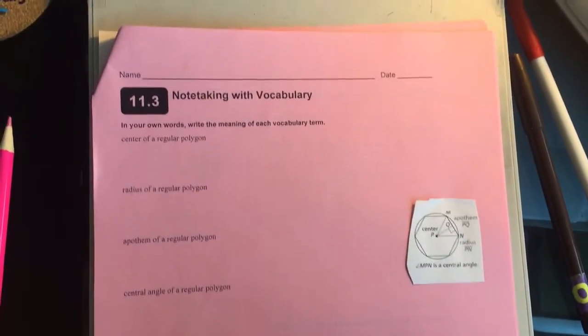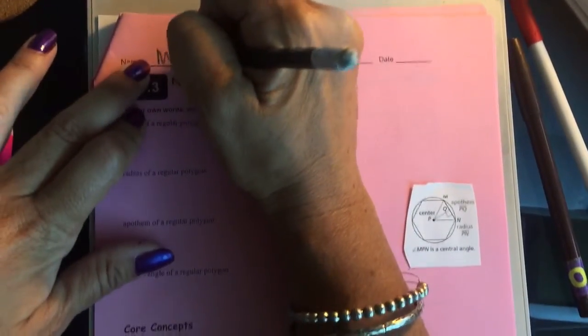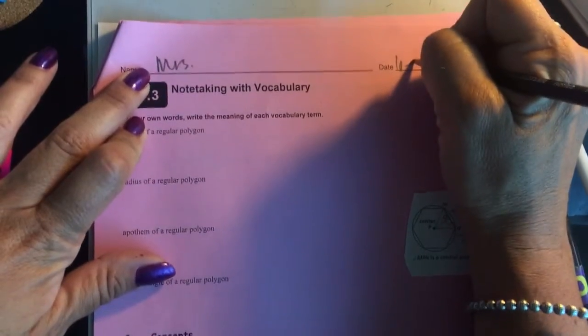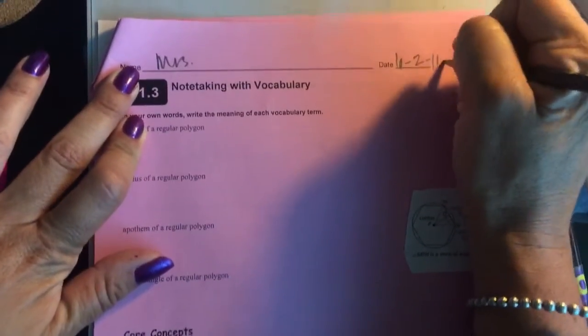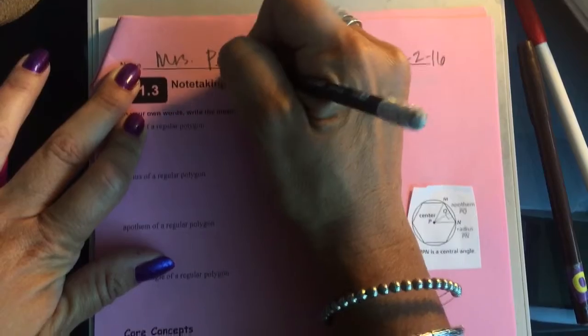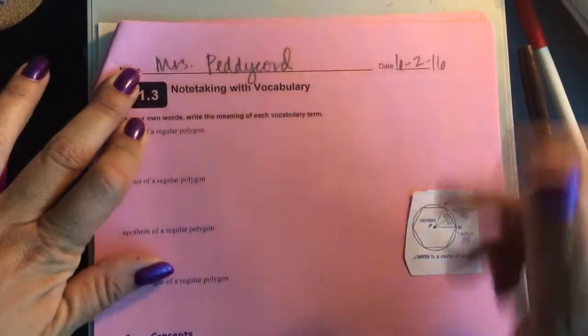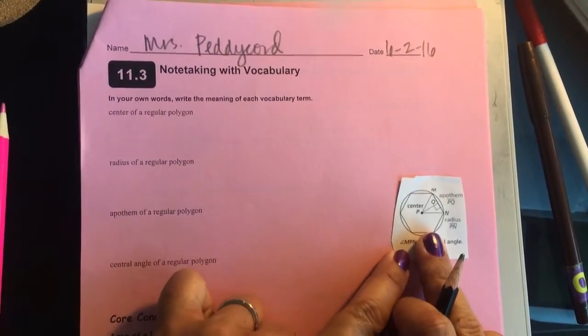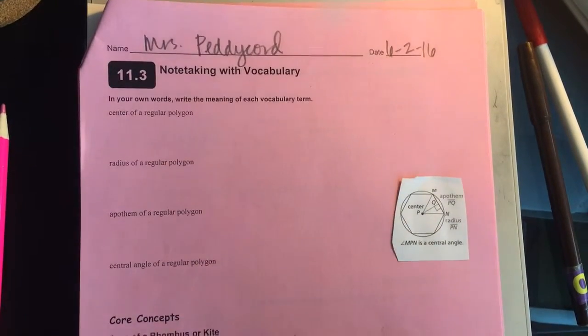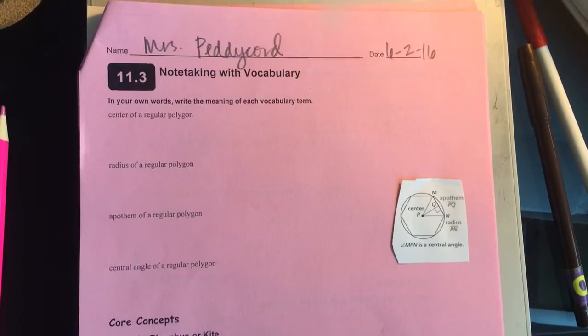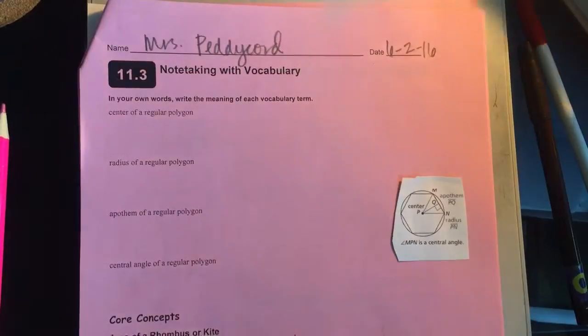Okay, so getting started with our 11-3 notes. Today is the 2nd of June. We've already glued down our figure that we're going to refer to. It's going to help us better understand what the parts of the polygons are. In this section, 11-3, we're going to be finding areas of polygons.